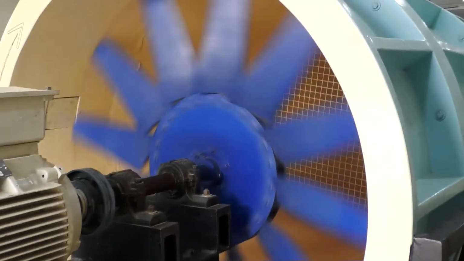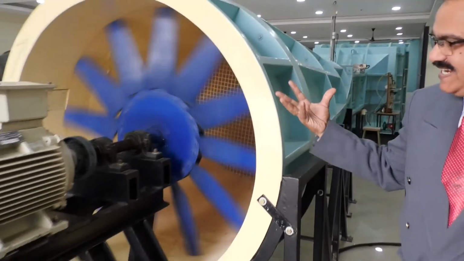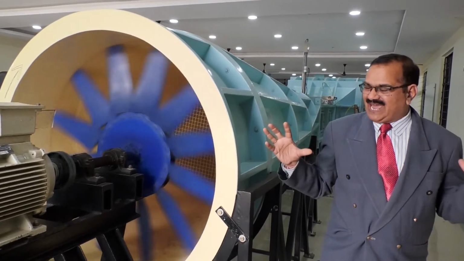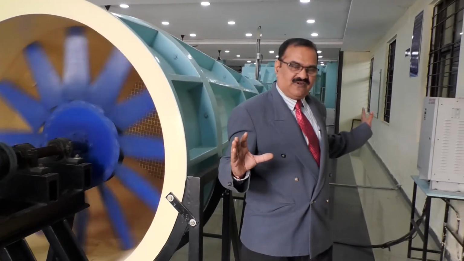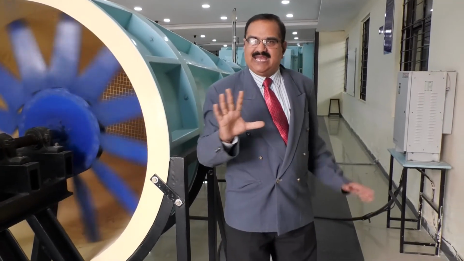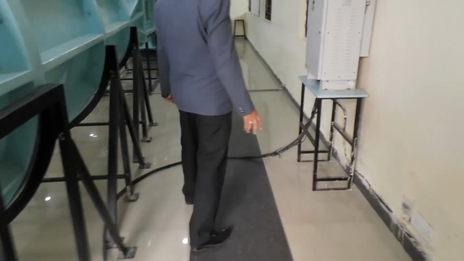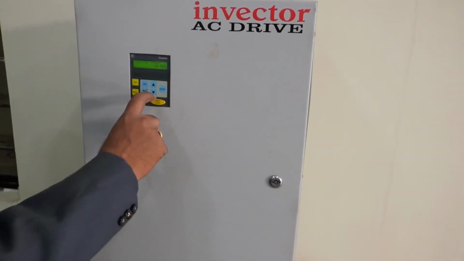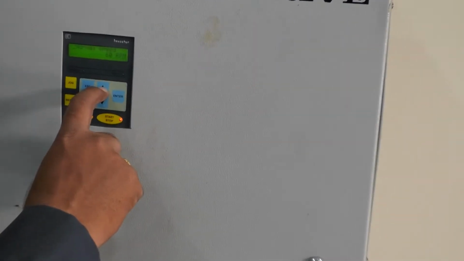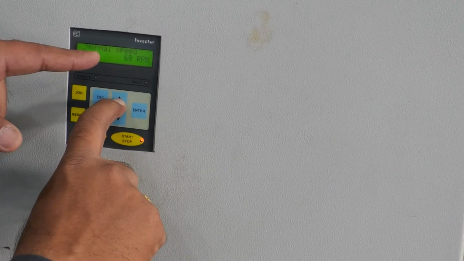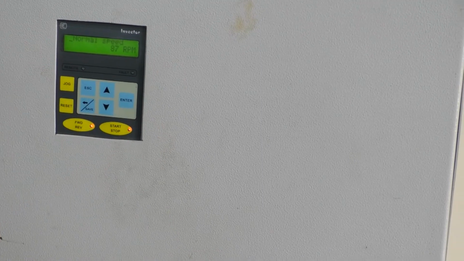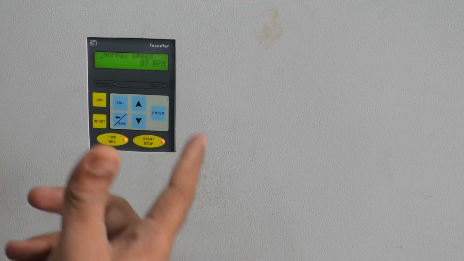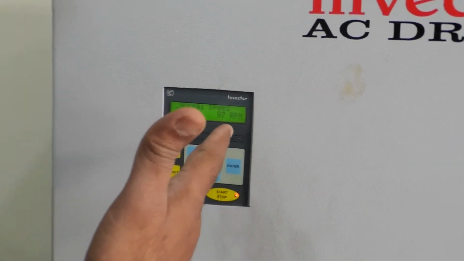So we have to make sure that this wind tunnel is starting and it is responding again and again. We have to see every time that the given RPM and the actual RPM should be equal. Now we can increase the speed here. We have one upward arrow and another downward arrow. If I increase here, you can see the speed is increasing. So now it is 87 RPM. For each and every RPM, we have to see how much it is increasing or decreasing.